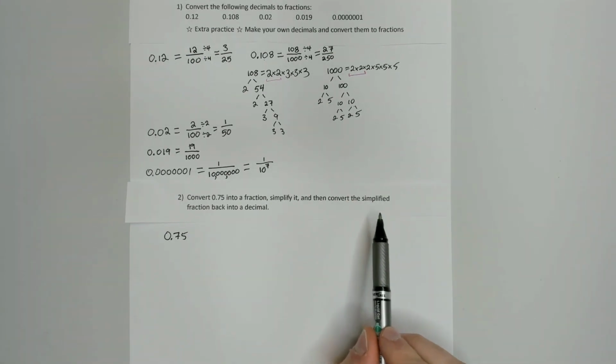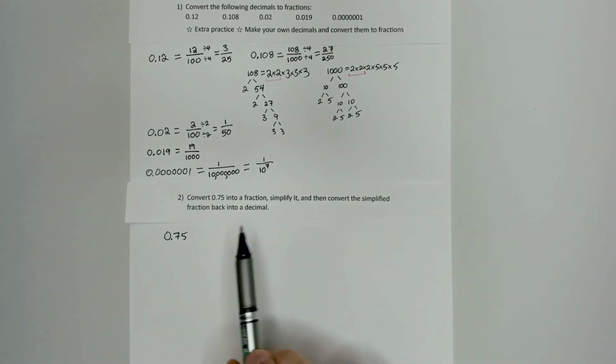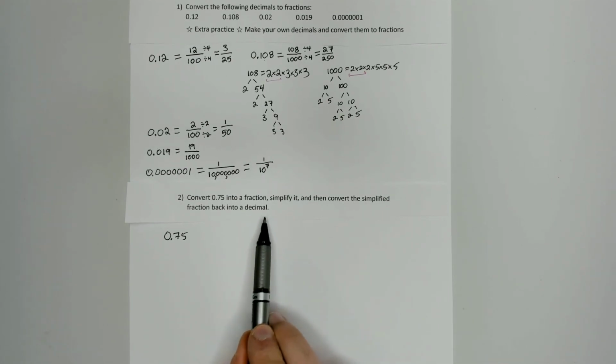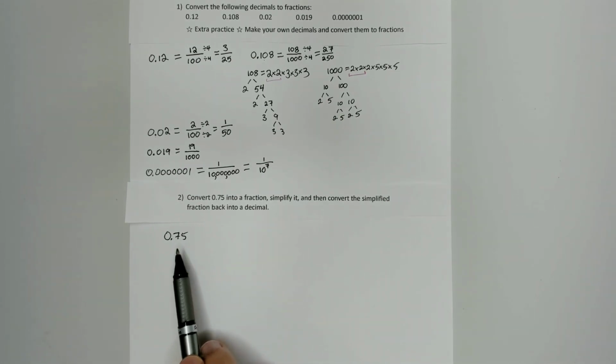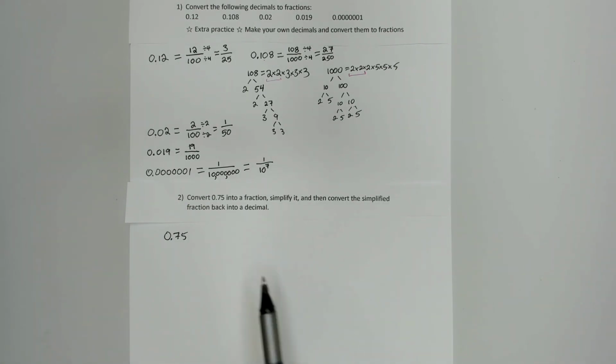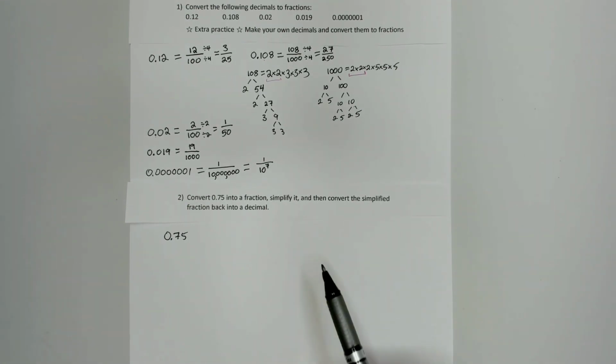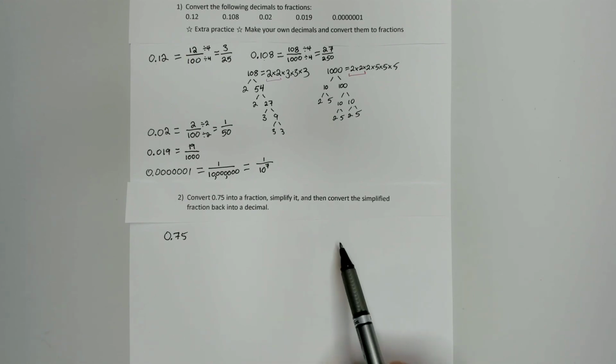But then afterwards, we're going to want to put it back into a decimal. And since they're equal to each other, we should expect our answer to be 0.75 again. But we need to just kind of confirm this. And that's the point of this question, is to verify that, yeah, these fractions and decimals are equivalent. We can convert back and forth between them and always get the same thing.